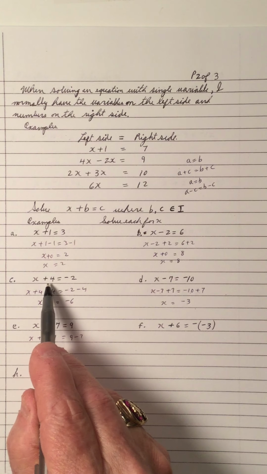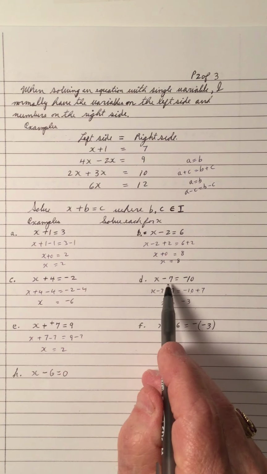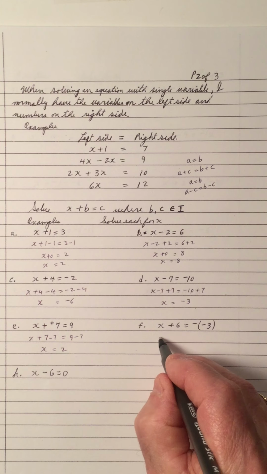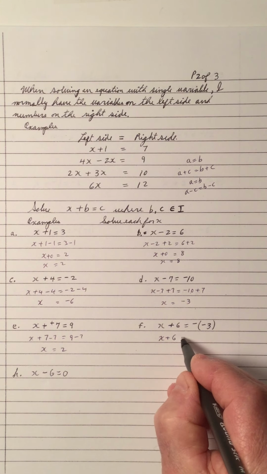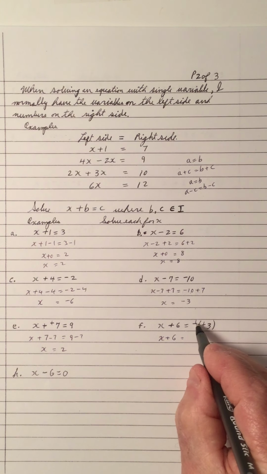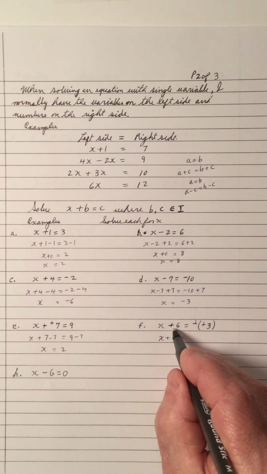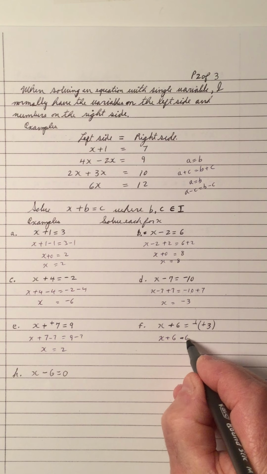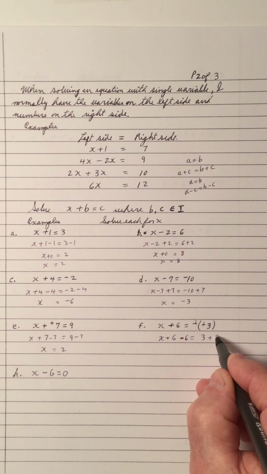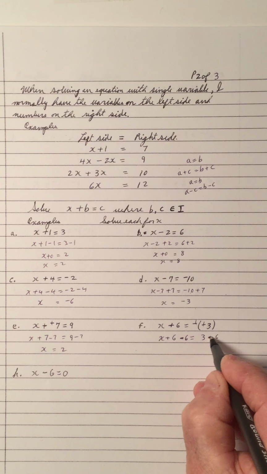We're getting rid of the plus 4. We're getting rid of the negative 7 by adding on the opposite. F, x plus 6. A double negative is a positive, and I got a plus 6, so I'll take away 6 from each side. Make that a subtract.